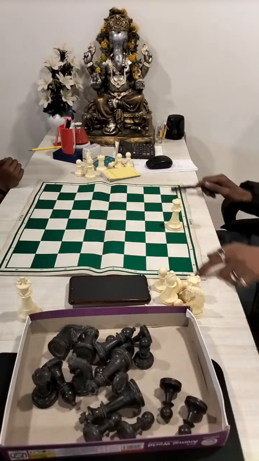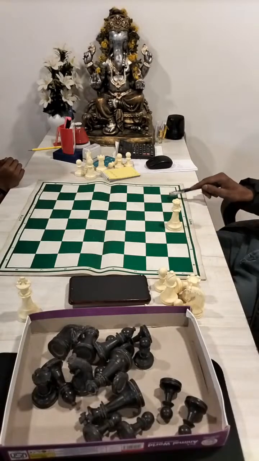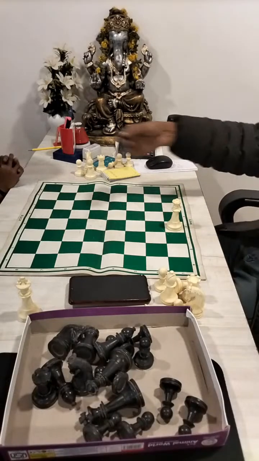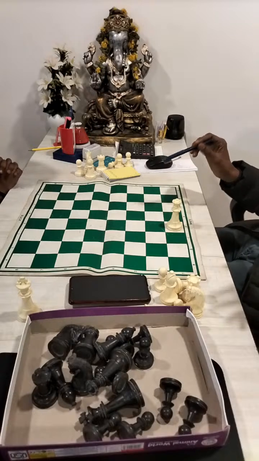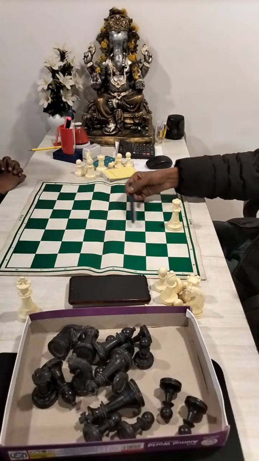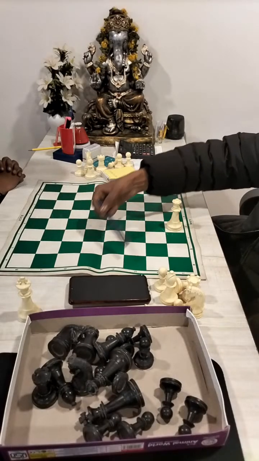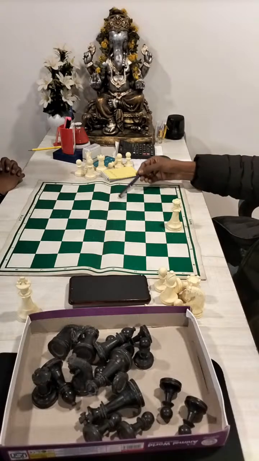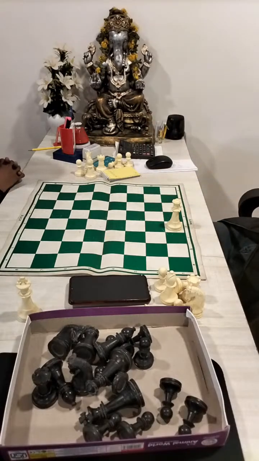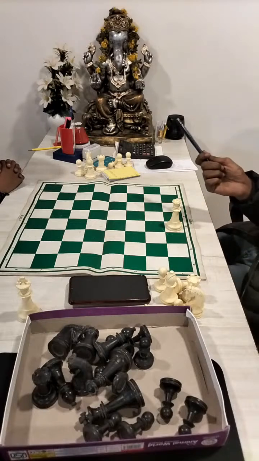Let us call this sideways: 1, 2, 3, 4, 5, 6, 7. Then front and back, in very simple English: 1 to 17, then 18, 19, 20, 21. So you told 14, you told 17, but it's going to 21 squares.